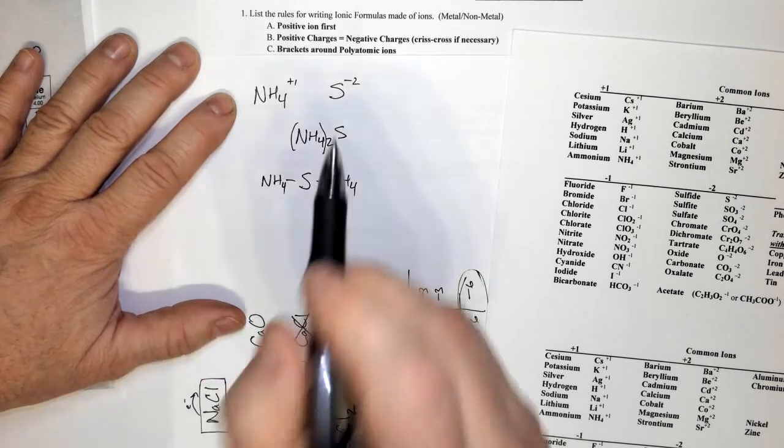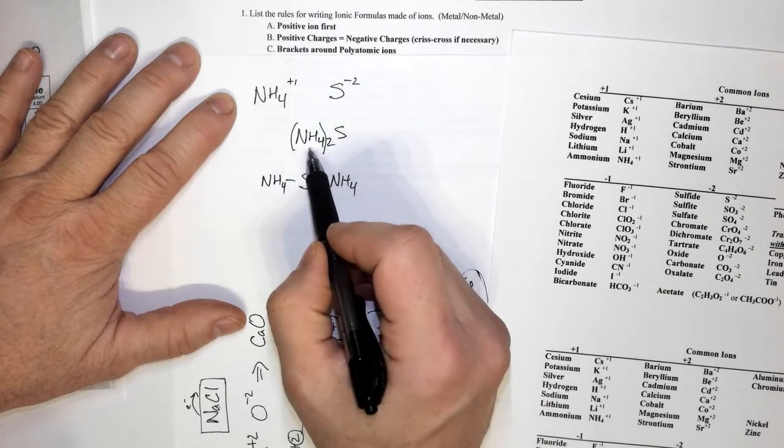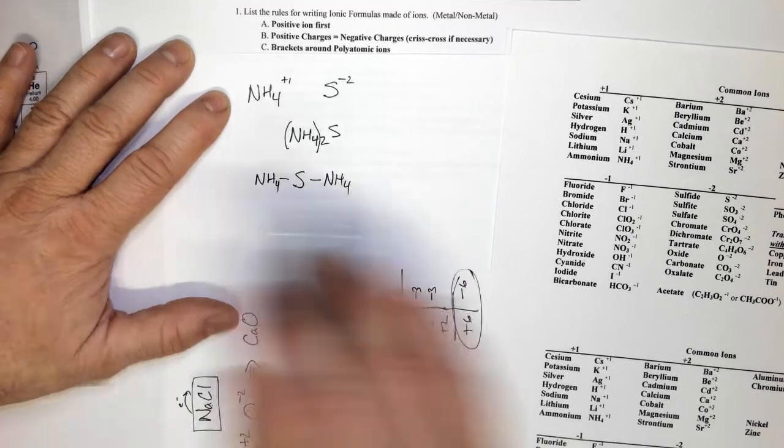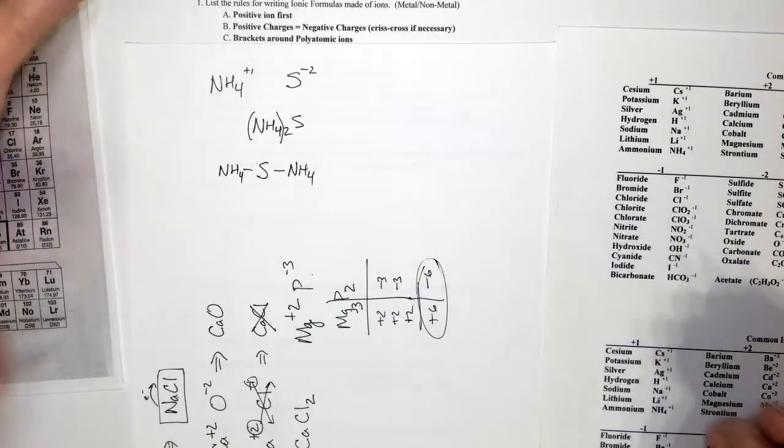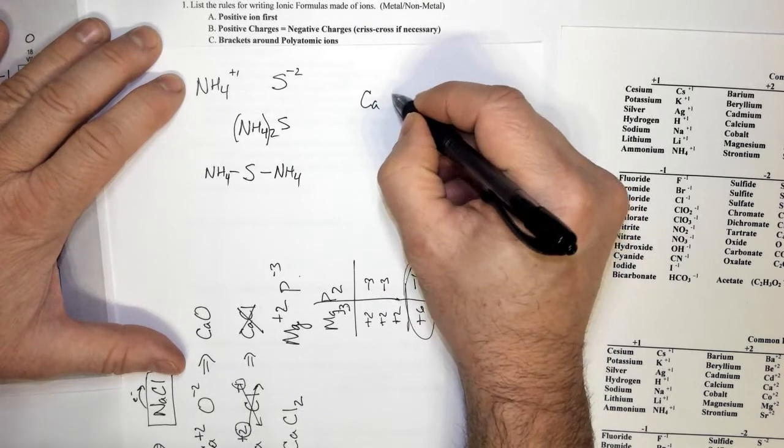So we need to add brackets if we bring numbers down around a polyatomic group. That's how that works. Let me try another one. Let's say I've got calcium with hydroxide.